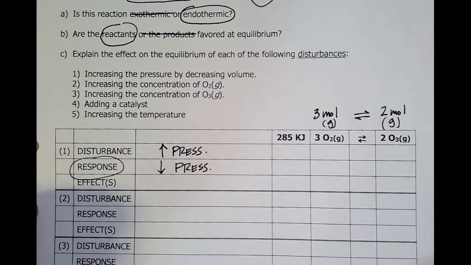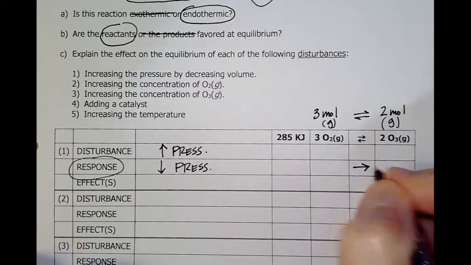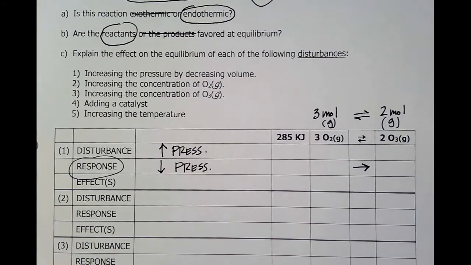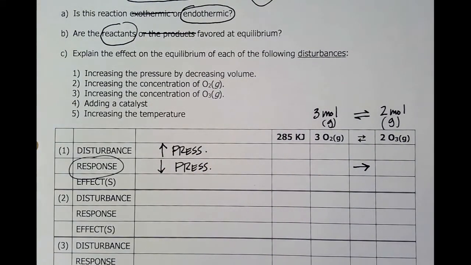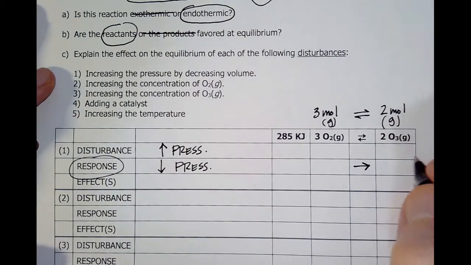How can I reduce the pressure? Fewer moles of gas. There's LeChatelier's response. He says, I'm going to take some of those 3 moles out, convert them into 2 moles. That'll give me a lower pressure.